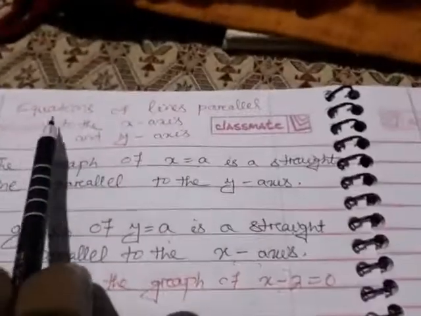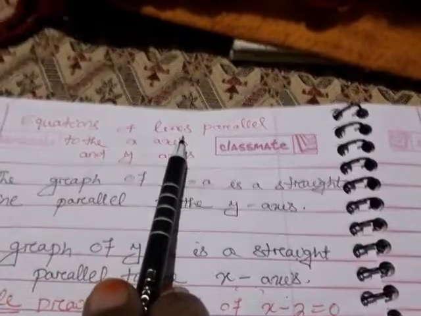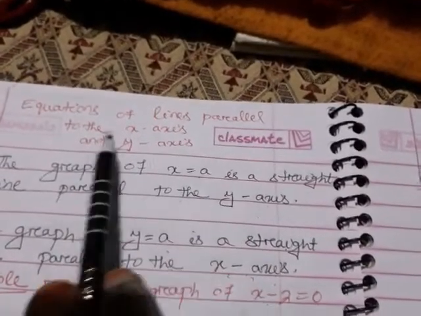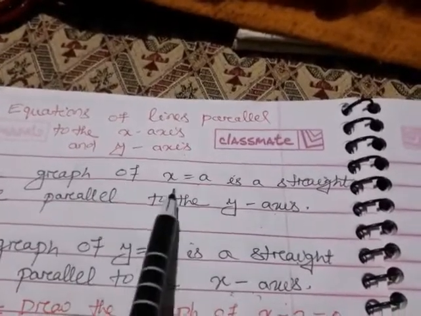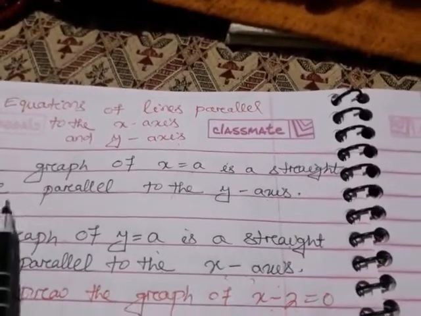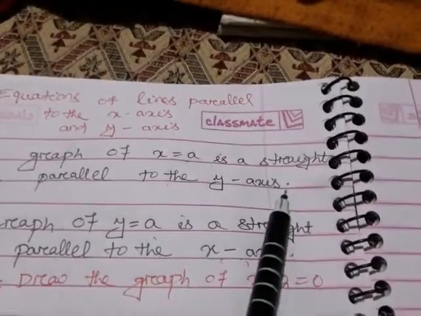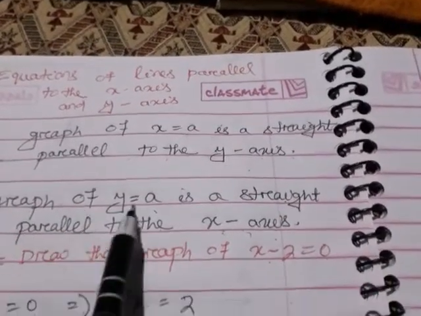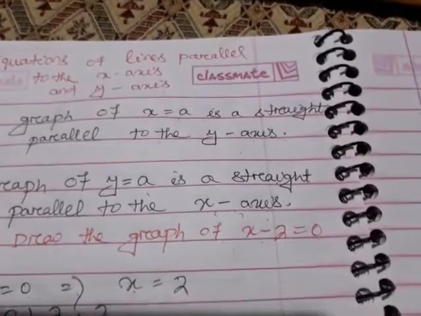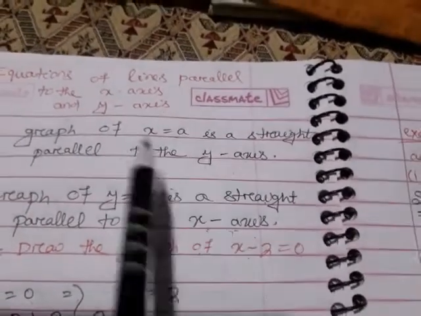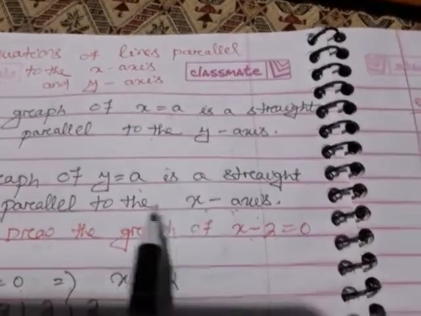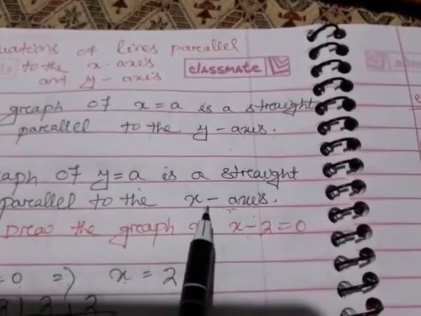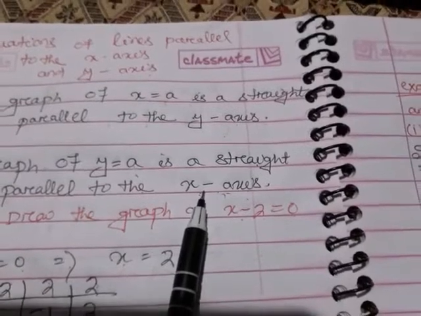Now exercise 4.4. Equations of lines parallel to the x-axis and y-axis. The graph of x is equal to a is a straight line parallel to the y-axis, and the graph of y is equal to a is a straight line parallel to the x-axis. That is, if x is equal to constant, then it is parallel to y-axis, and if y is equal to constant, then it is parallel to x-axis.